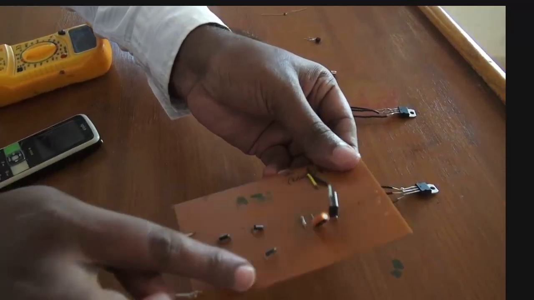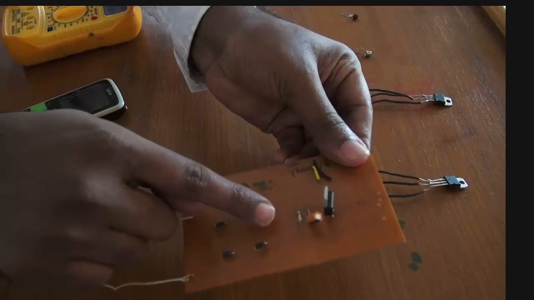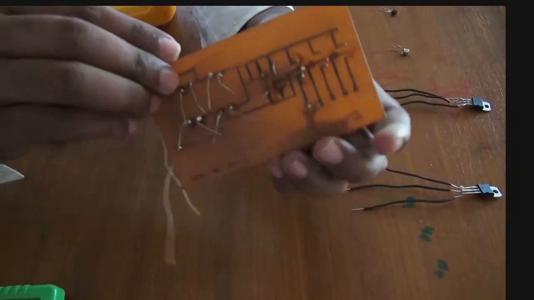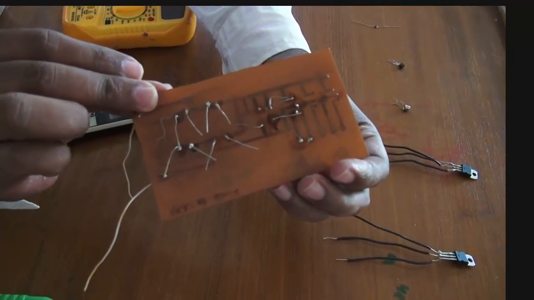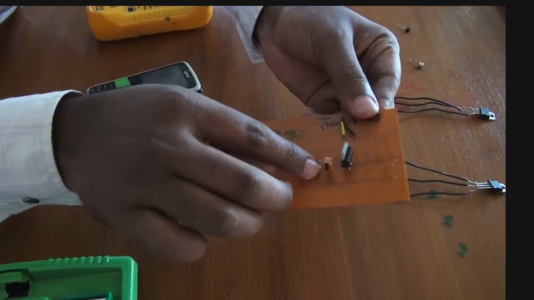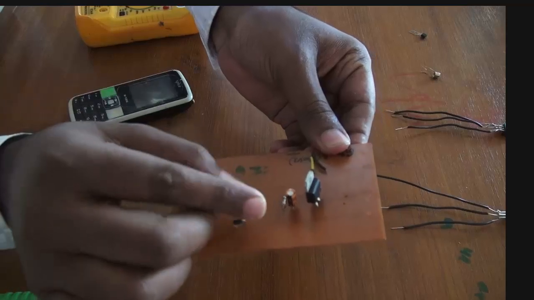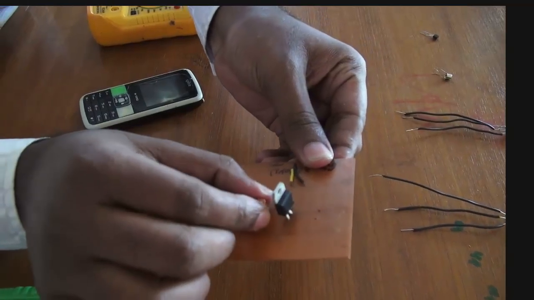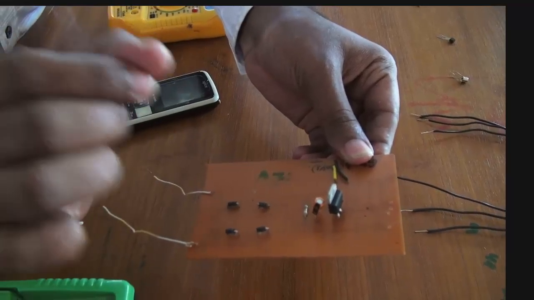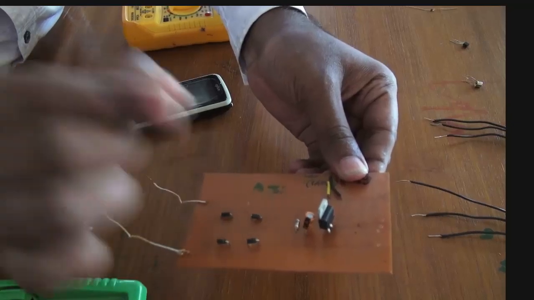So it is a bridge rectifier circuit and it gives only a pulsating DC value, and this is the load resistance RL which is connected here. To get the pure DC value we have to connect a capacitor. It is only used to block the AC mixed component and give only pure DC.